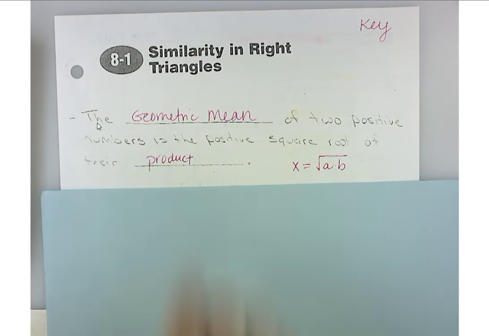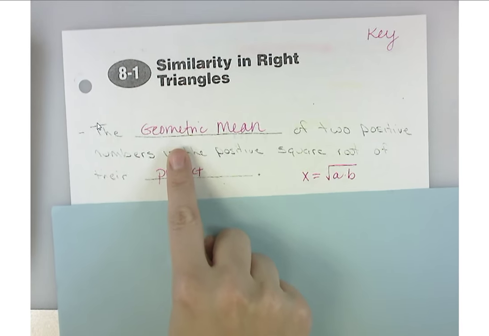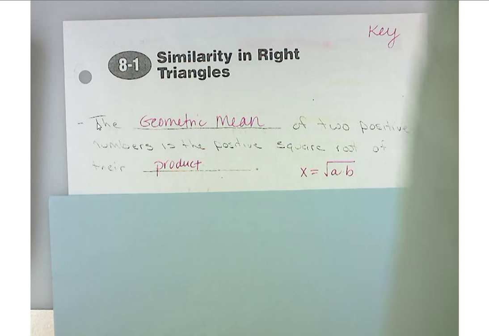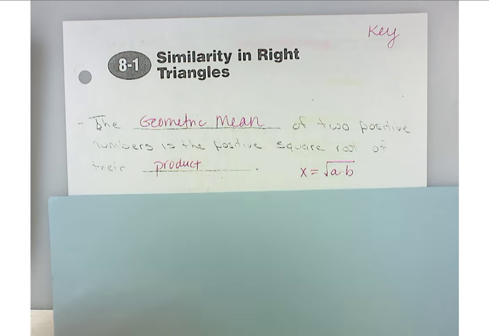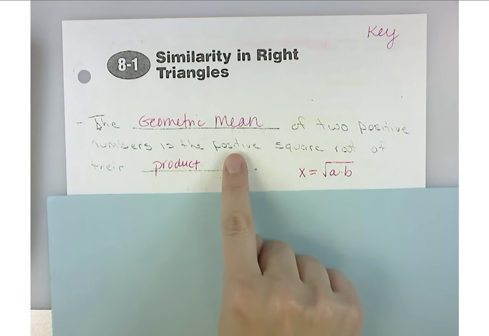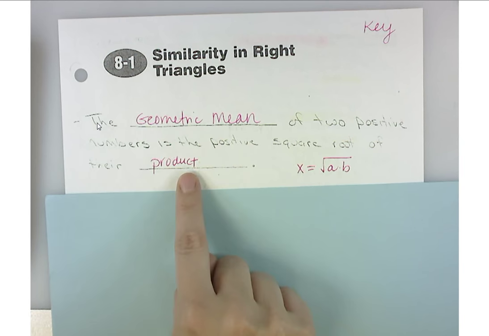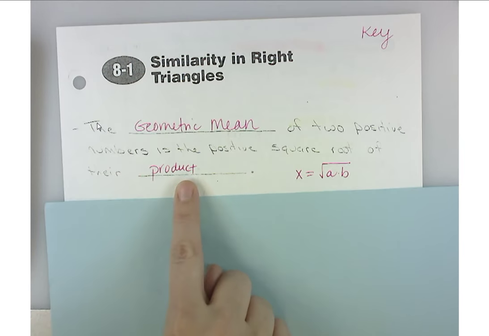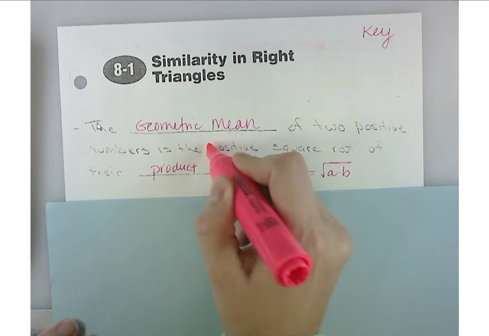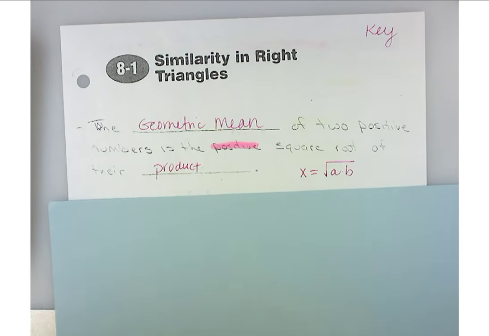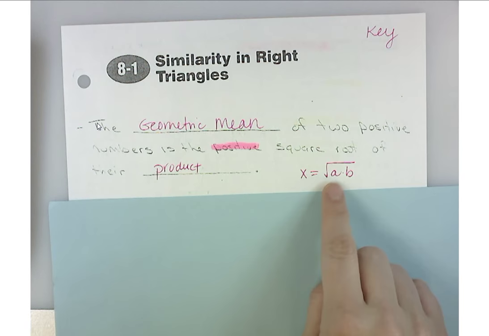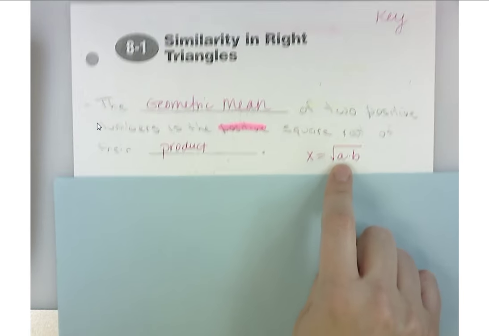Similarity in right triangles. So we have something that's called the geometric mean. The geometric mean of two positive numbers is going to be the positive square root of their product. You're always going to use the positive square root for this. And basically, here's what the equation is going to look like.